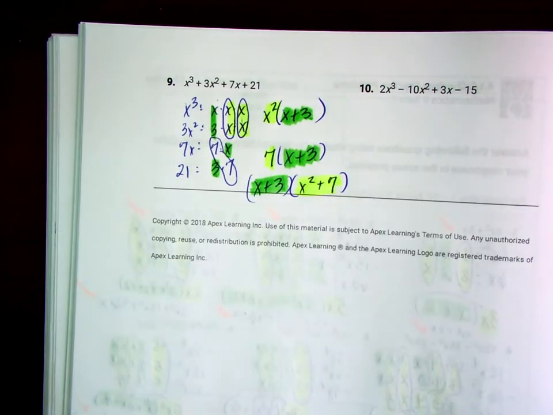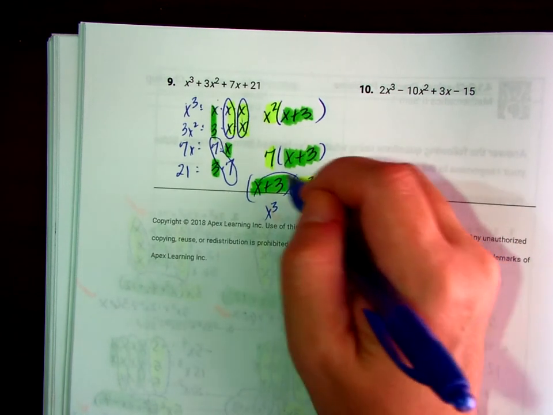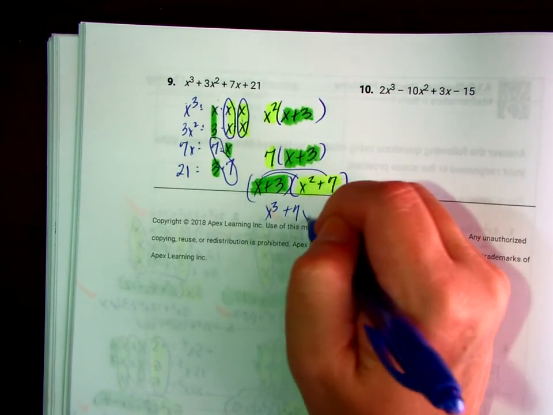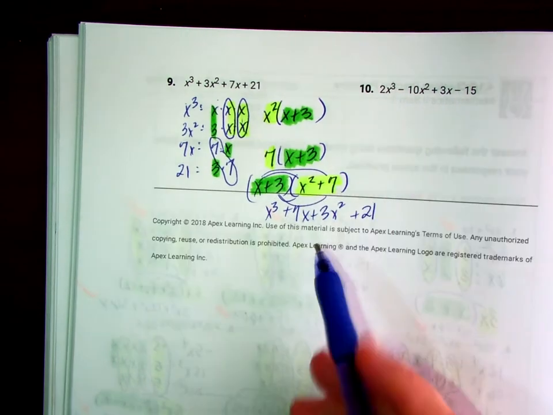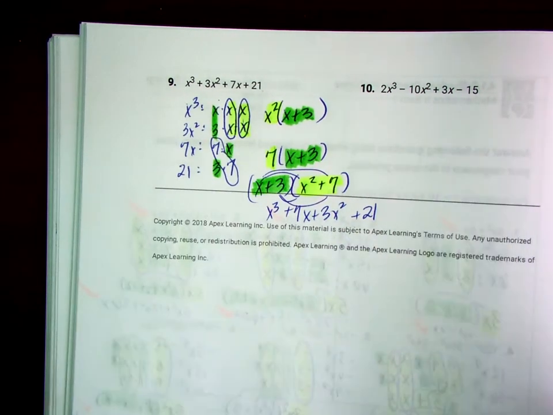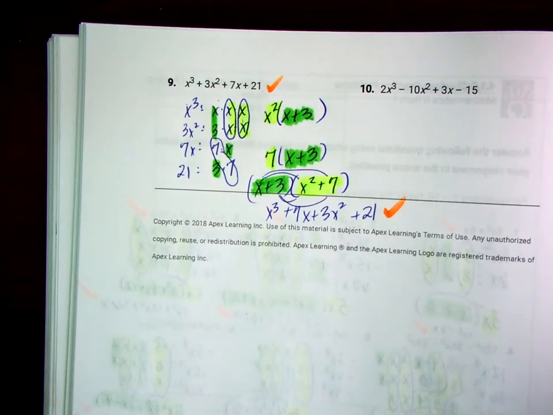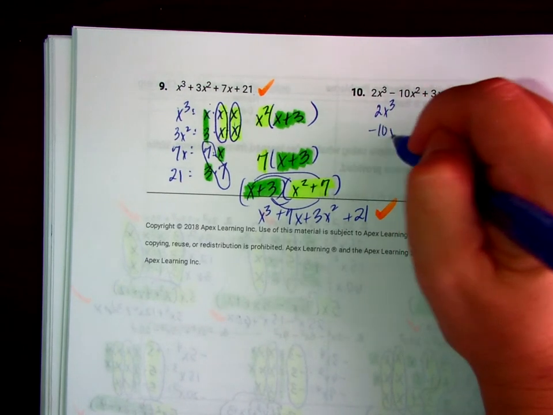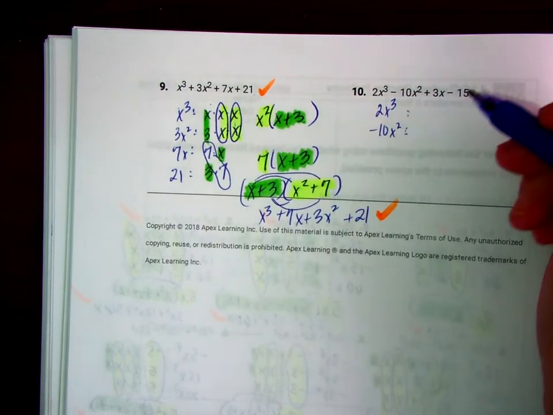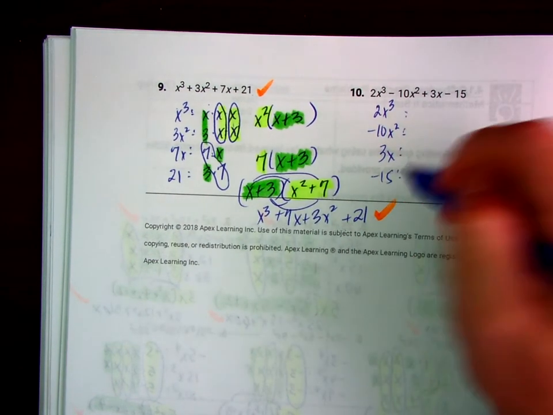If I'm not sure if I got the right factors, I could FOIL. I would get x cubed plus 7x plus 3x squared plus 21. I look back up at my original, and though it's slightly out of order, it is correct. Last but not least, the same thing is going to happen on this last one, where when you go to see what's in common, you're going to notice that there's not something in common all the way across the board.